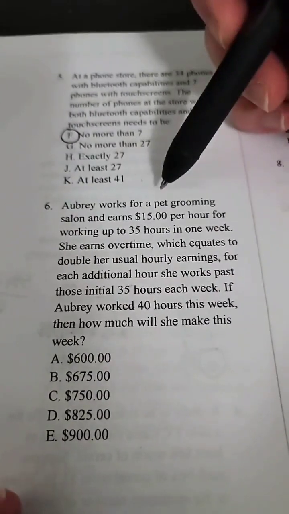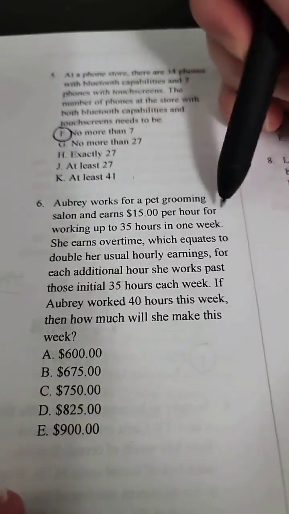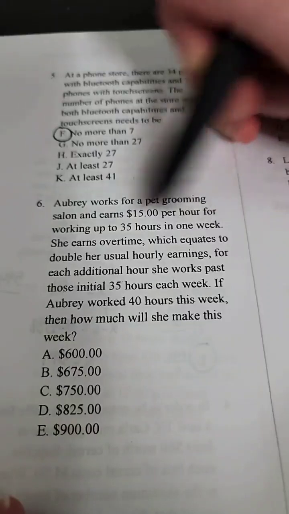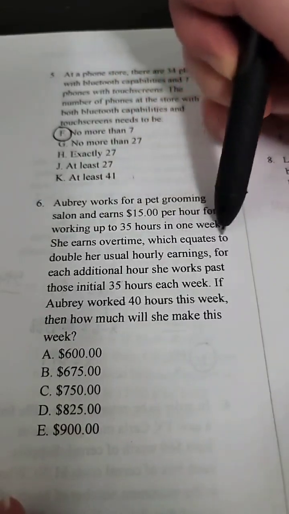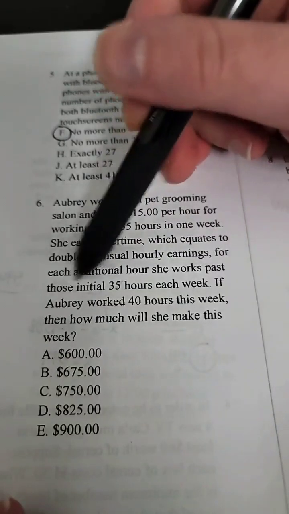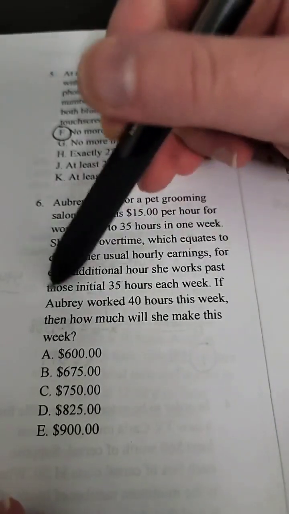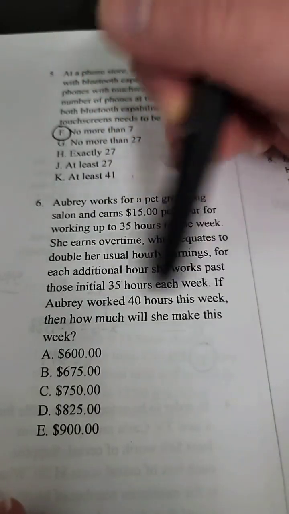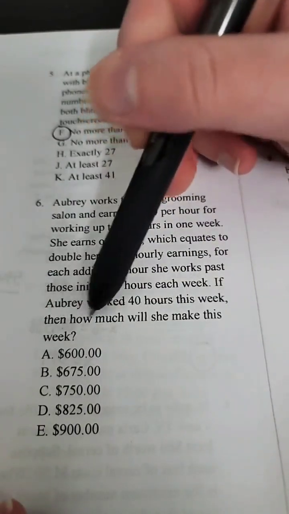So then let's go to number 6. It says, Aubrey works for a pet grooming salon and earns $15 per hour for working up to 35 hours in 1 week. She earns overtime, which equates to double her usual hourly earnings for each additional hour she works past those initial 35 hours each week. If Aubrey works 40 hours this week, then how much will she make this week?